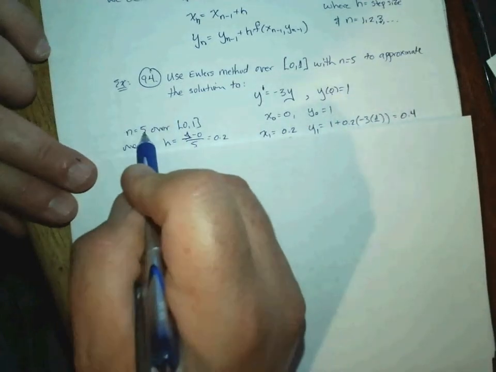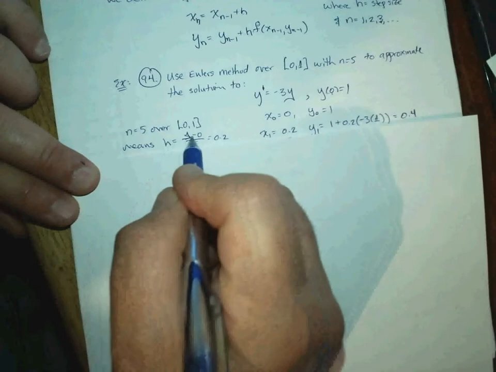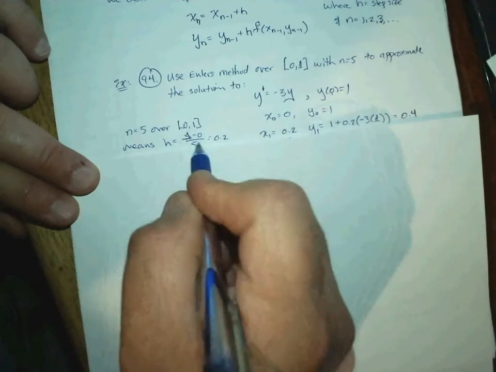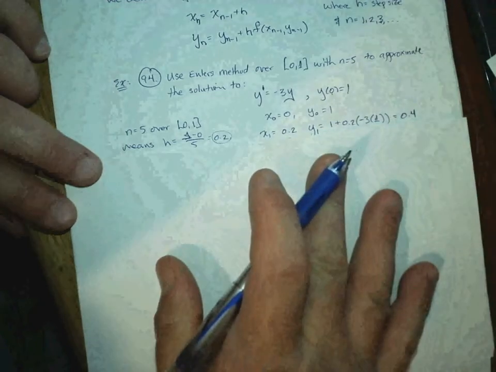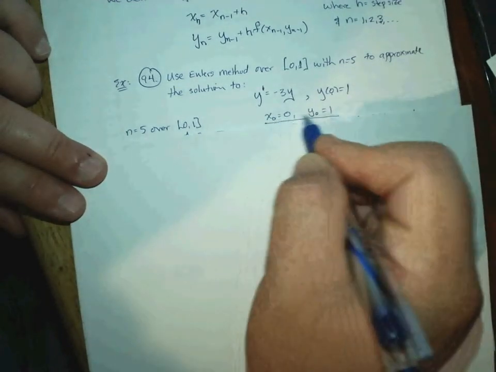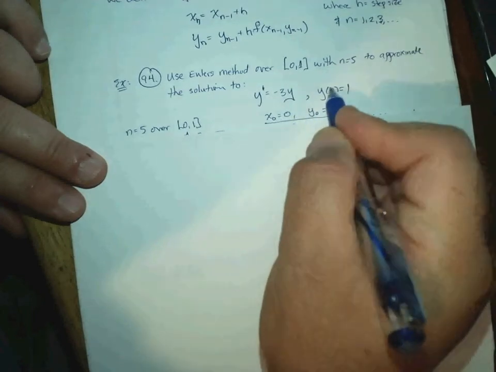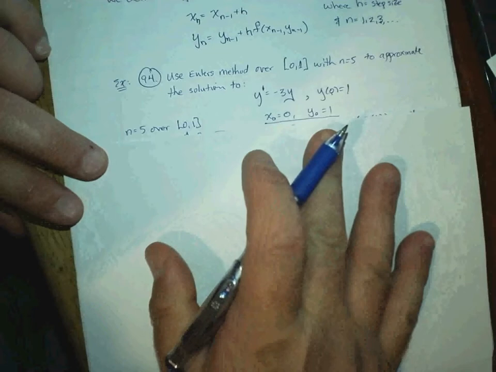Now, that tells me that n is 5 over the interval from 0 to 1. Therefore, the step size is simply 1 minus 0 over 5, a step size of 0.2. So we set up the iterative process over here. These are the initial values we're given: x naught, y naught, 0 and 1.